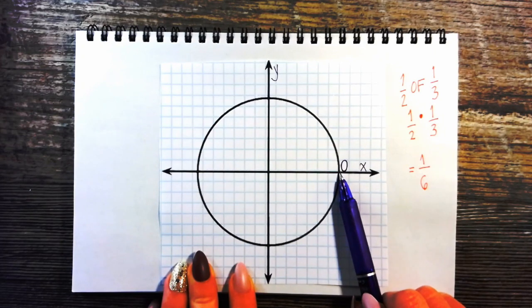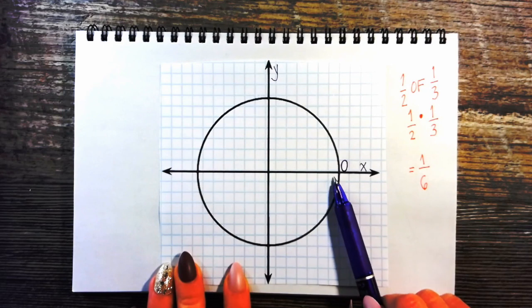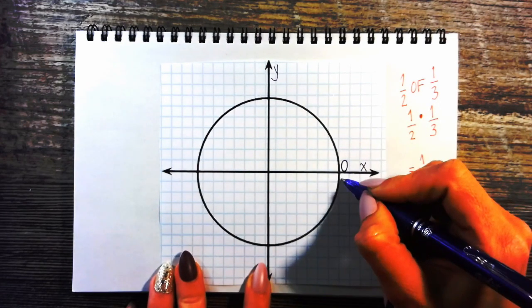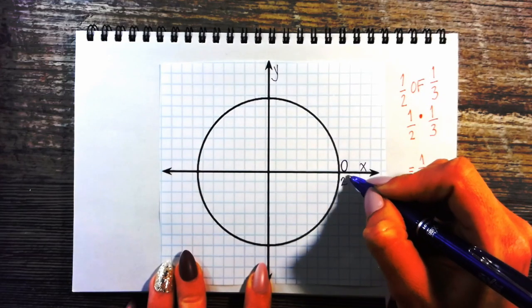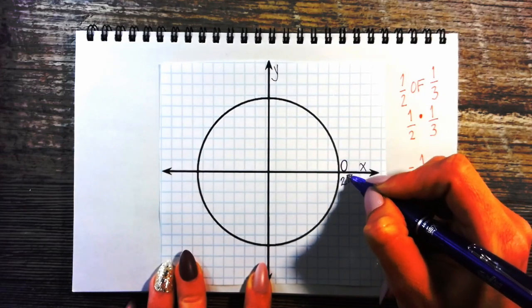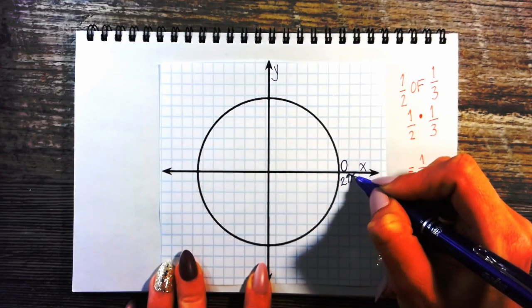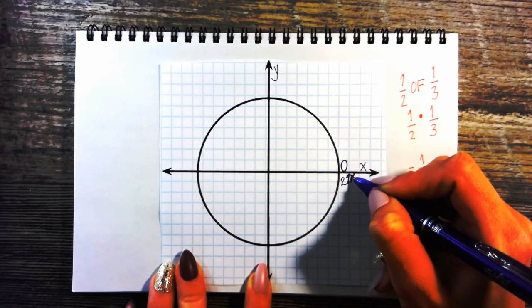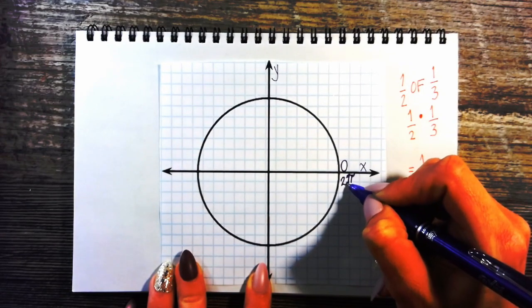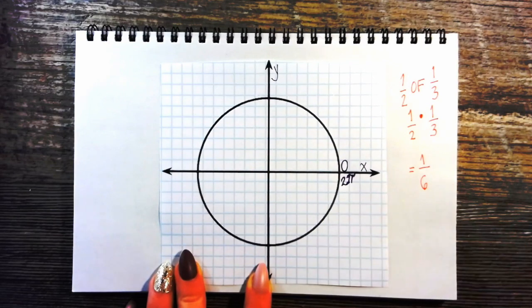Do you remember? This is the key piece, because if you know this, you can do the whole circle. 1 full circle in radians is 2 pi. 2 pi as in 2 pi r from circumference. 2 pi is 1 full revolution in radian measure.